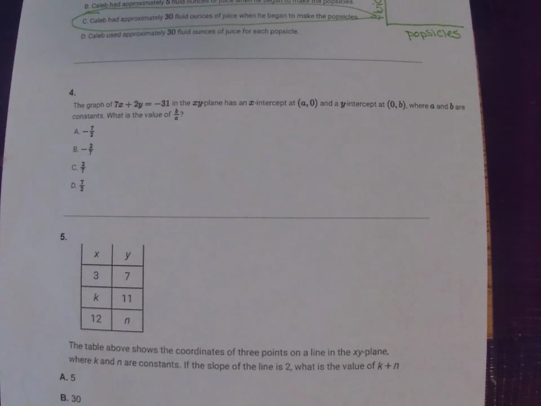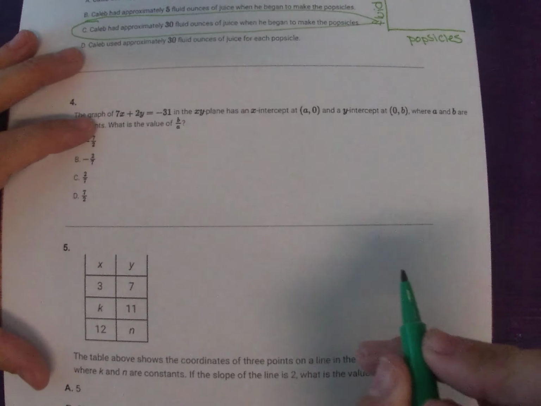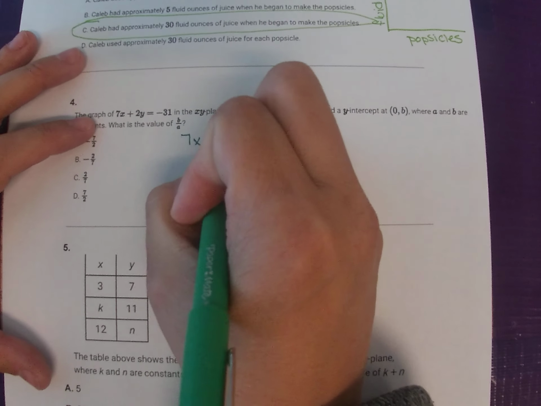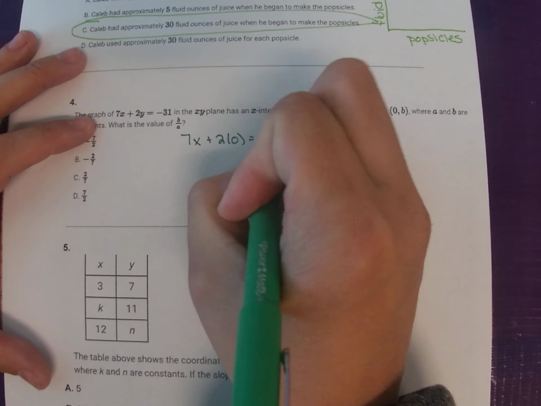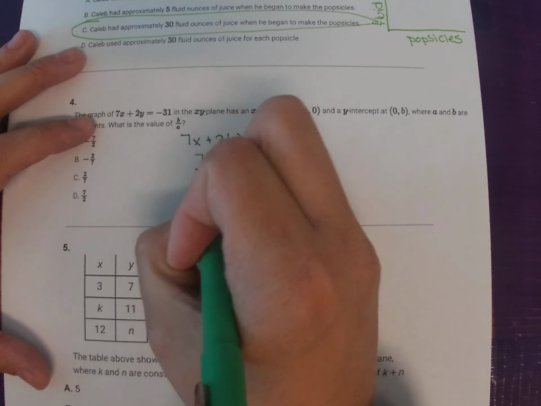Which means we need to find the x and y-intercept. And we know we find an x and y-intercept by plugging in 0. So to find my x-intercept, I'm going to plug in 0 for y, which says 7x equals negative 31.